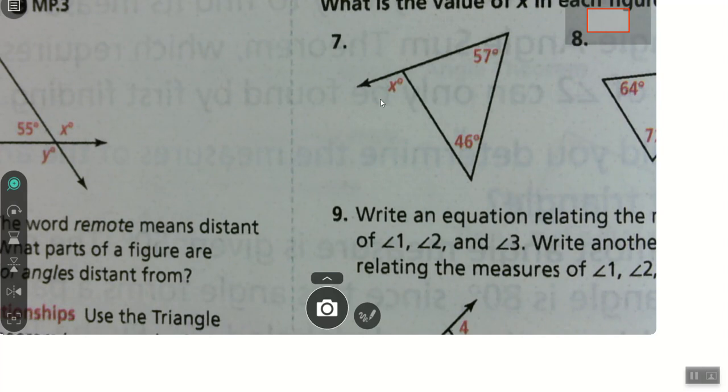Are you looking at number 7? It's just 46 degrees and 70, sorry, 57. Is this the exterior angle? And we have 2 remote interiors. Which angles inside the triangle? So what do we know? What's that last term say? The exterior angle is equal to the sum of the remote interior angles.